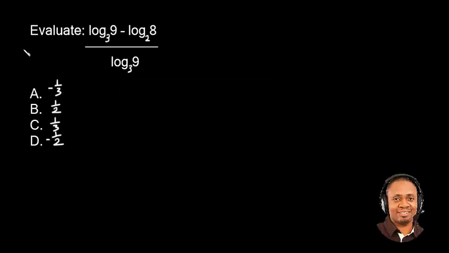Hi, I'm Oluwakemi. I'm so glad to have you here again. This is WAEC 2019 and the question goes thus: evaluate (log 9 base 3 minus log 8 base 2) divided by log 9 base 3. So how do we go about this?